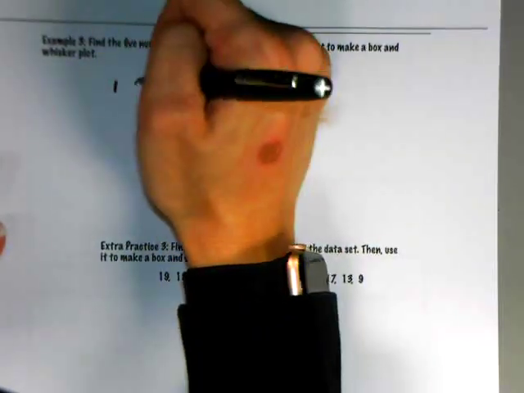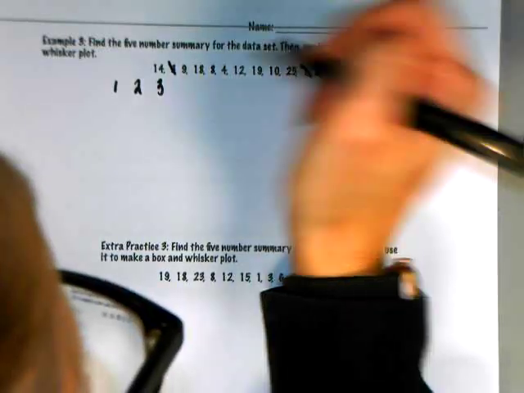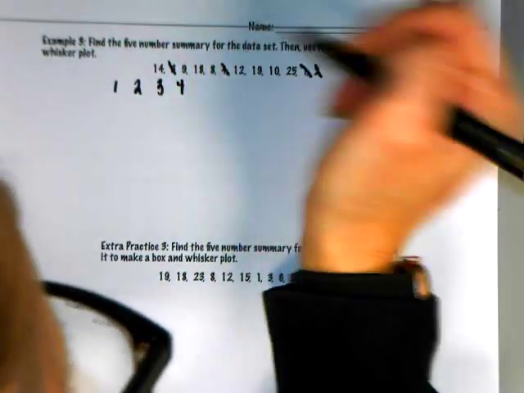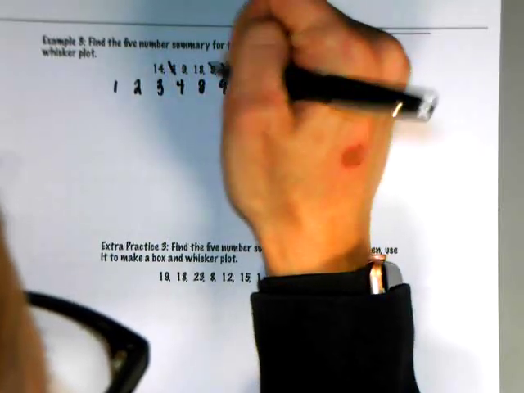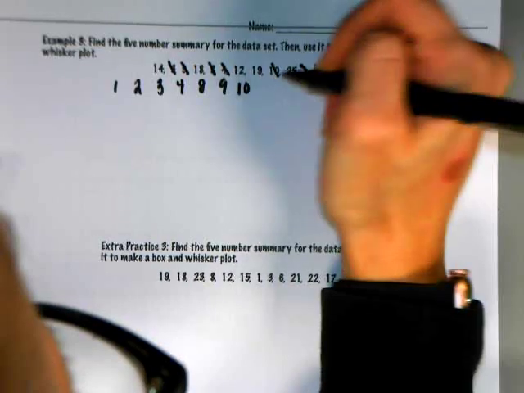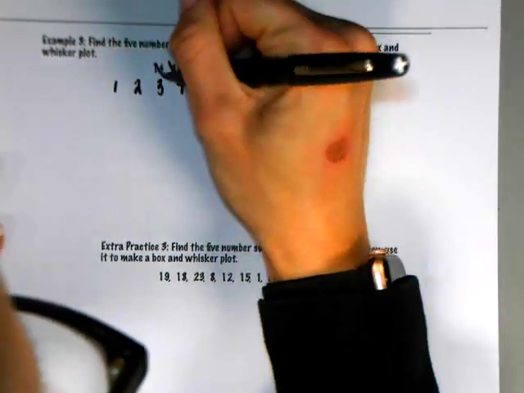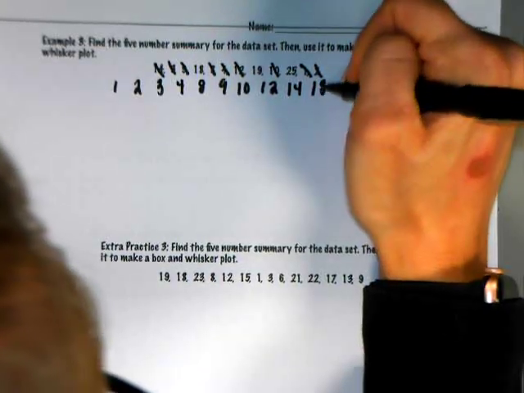Get 1, 2, 3, 4, 8, 9, 10, 12, 14, 18, 19, 25.